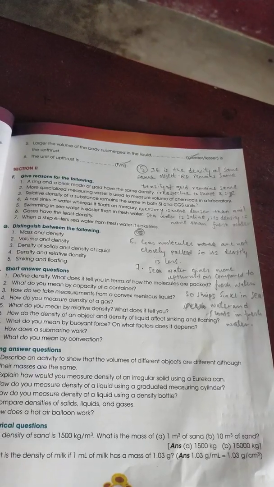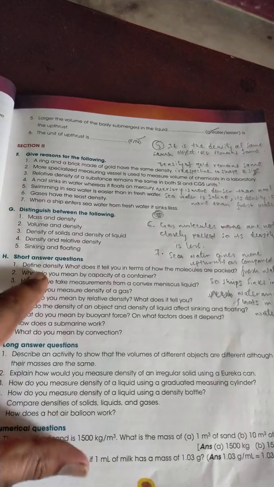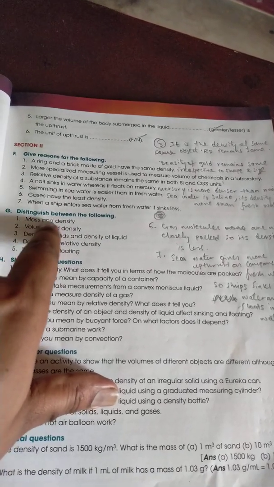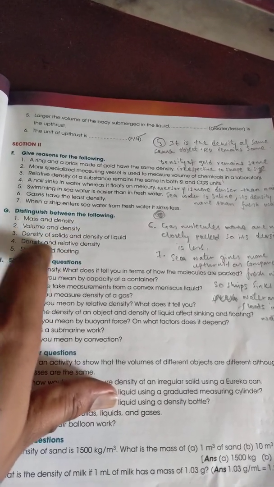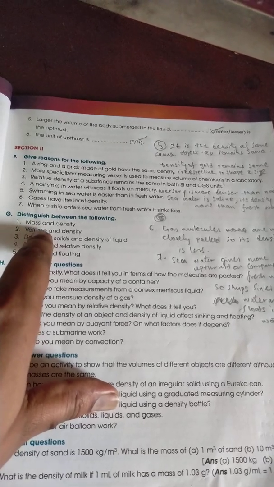Okay, so these are the questions you need to write in your exercise book here. Except the long answer type questions, the numericals you have to solve. You have to write the short answer questions also. Distinguish between, you need to write only the definition, SI unit and a formula. Minimum 3 points you try to make.